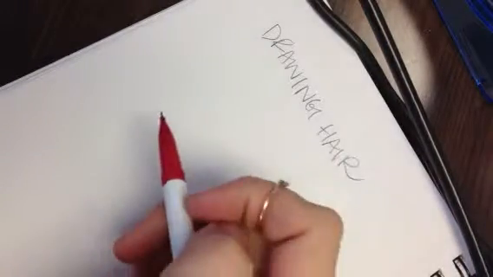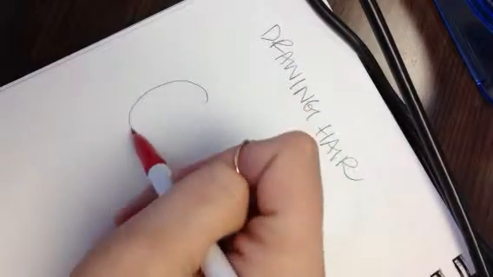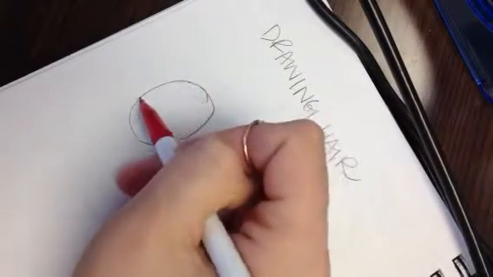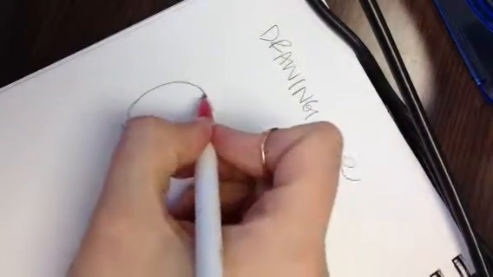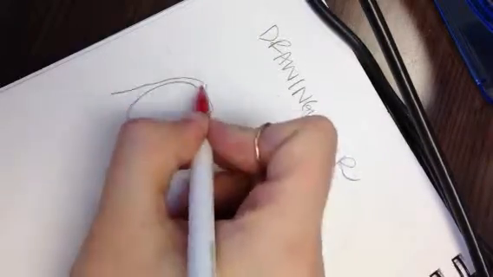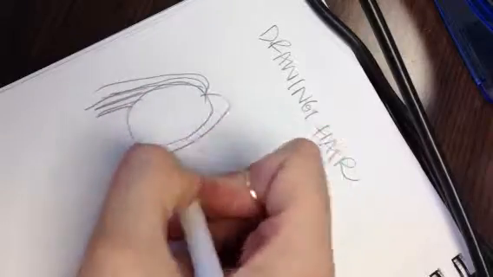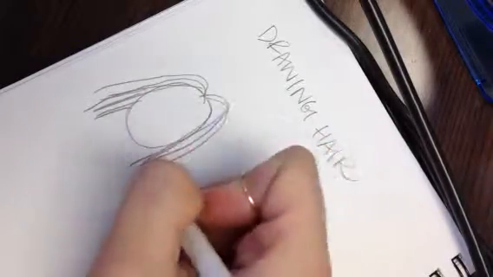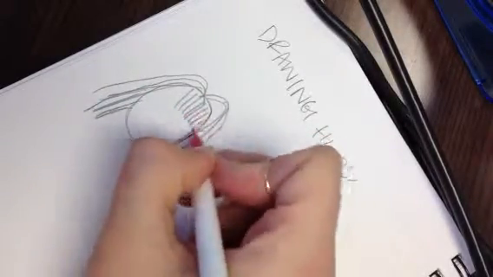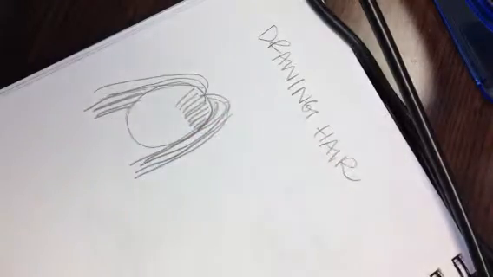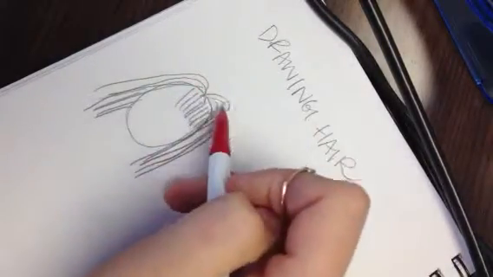When we're drawing hair, a lot of people want to draw individual hairs, and then they wonder why it doesn't look right. So this is what I see a lot of people want to do. But then it just doesn't look like we want it to. It looks like a cartoon.